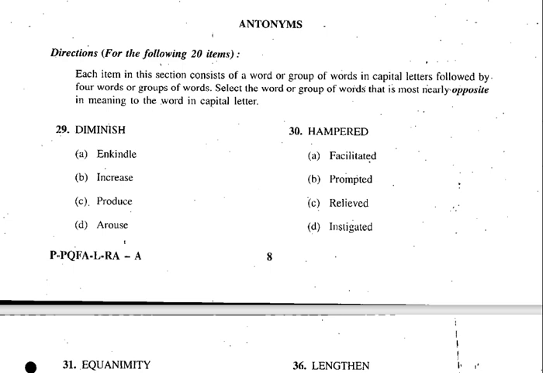B, prompted. C, relieved. D, instigated. What is the opposite of hampered? Facilitated. Here you are providing facility to progress. So facilitating, and hampering, you are obstructing. That's why A is the opposite of hampered.